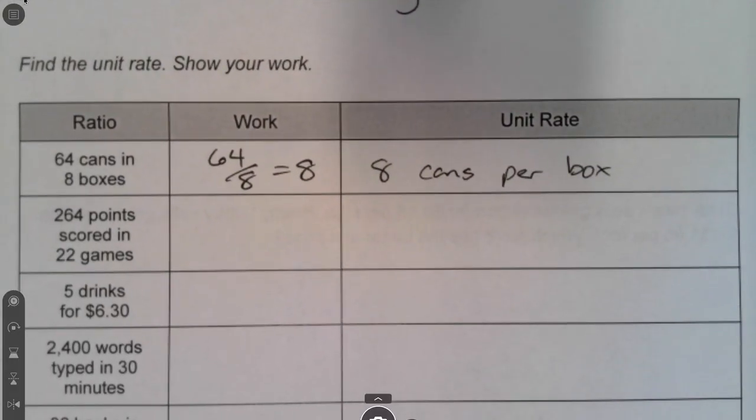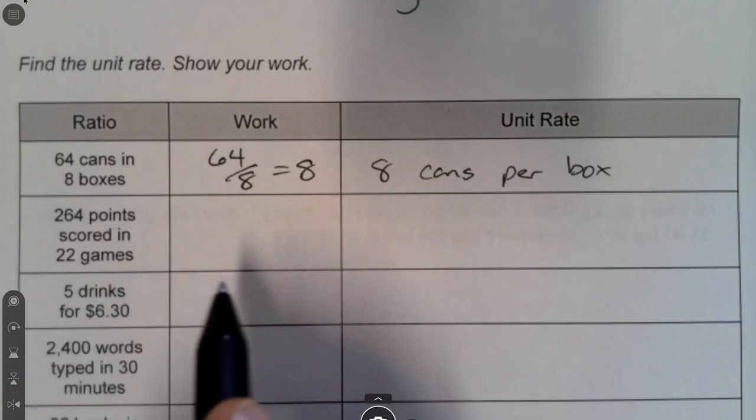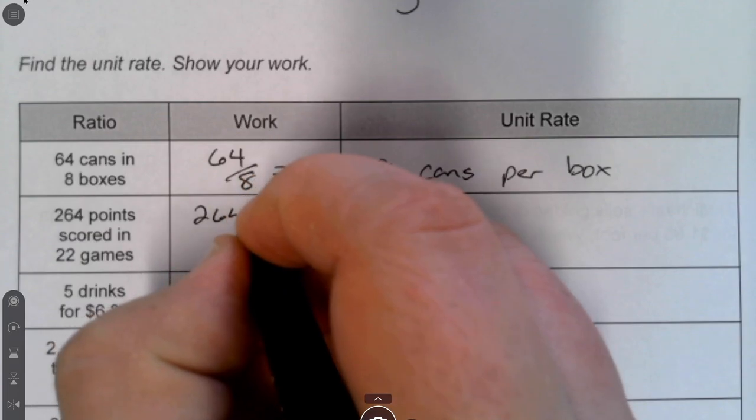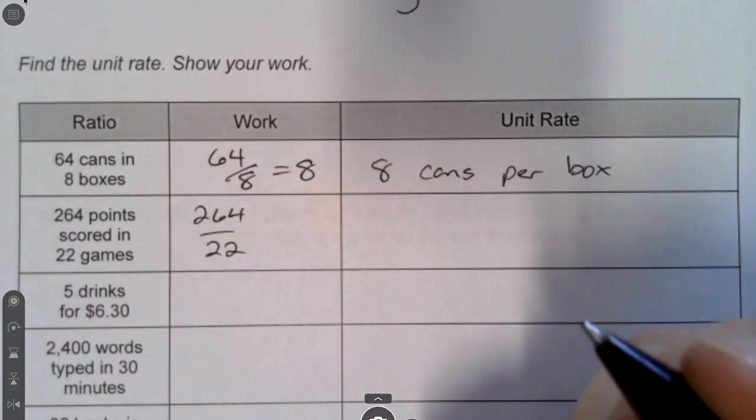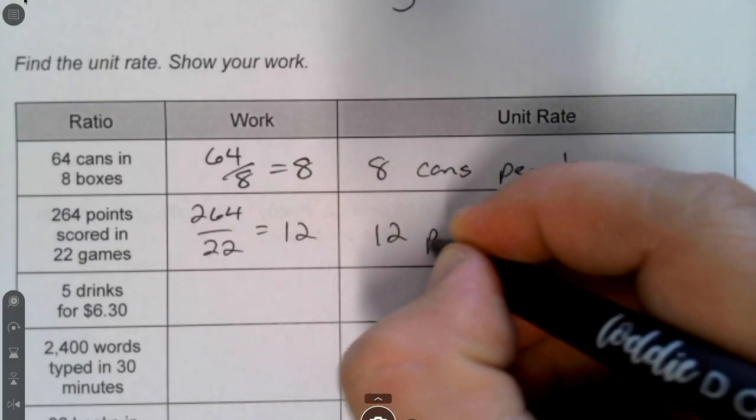Okay, so 264 points scored in 22 games. So this might be a basketball player. They played 22 games this season. They scored 264 points in total. So we can divide these and find out that they scored 12 points per game.